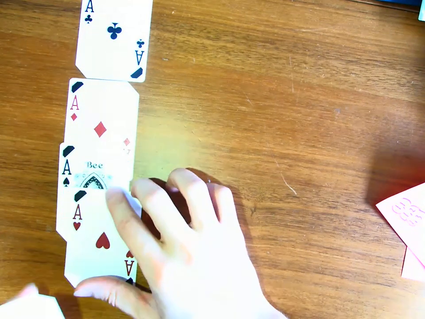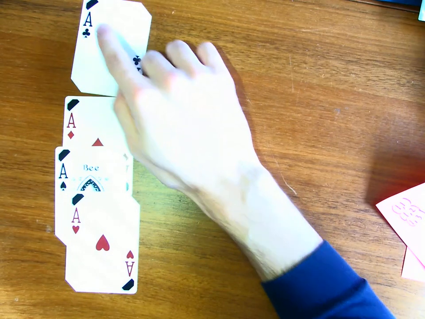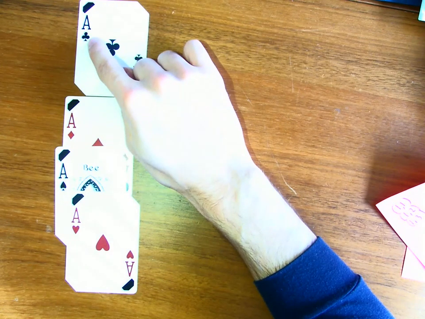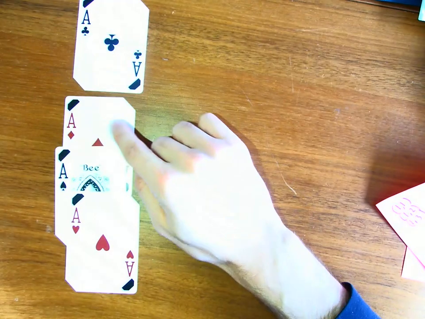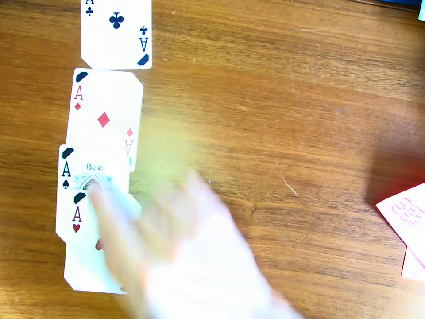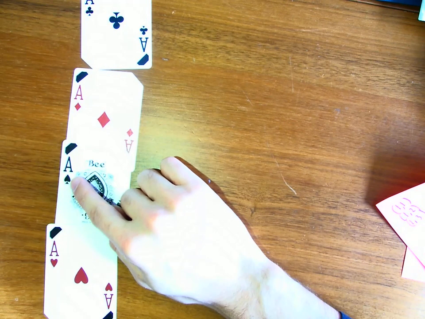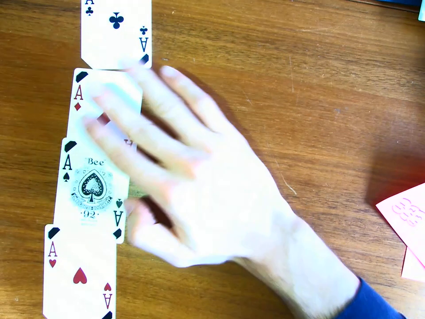Let's go over the suits, right? We call this a club. Okay, so this is a club. This is a diamond. This is a spade. And this is a heart. So these are the aces.